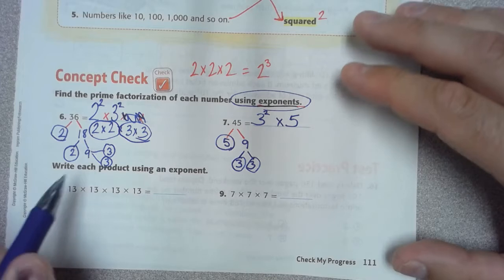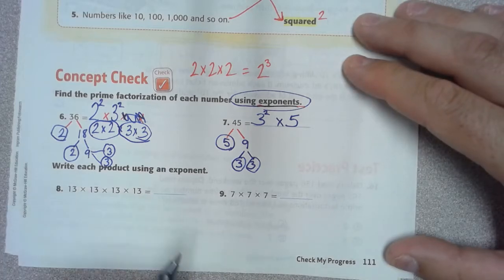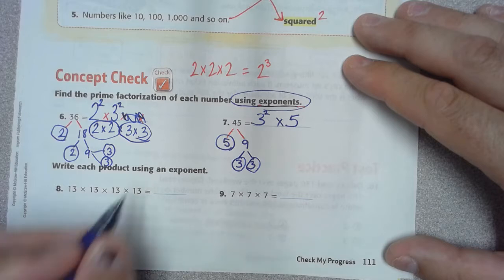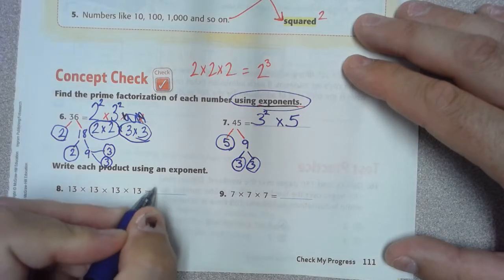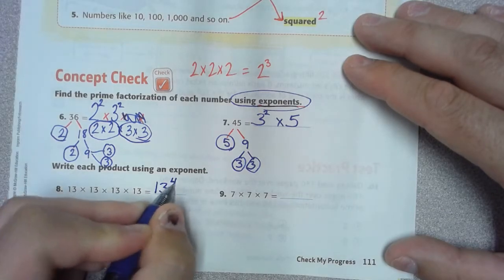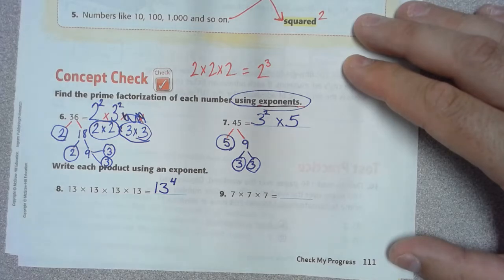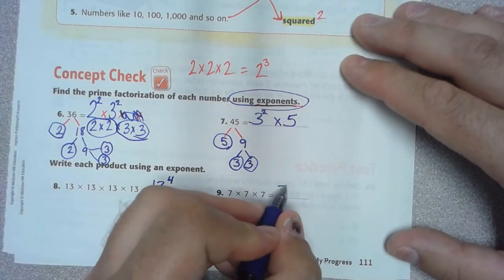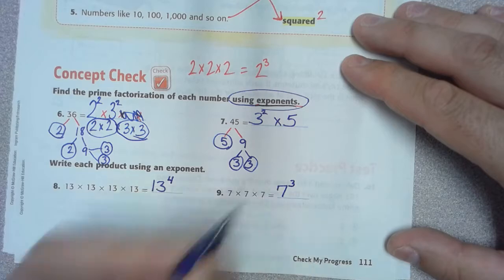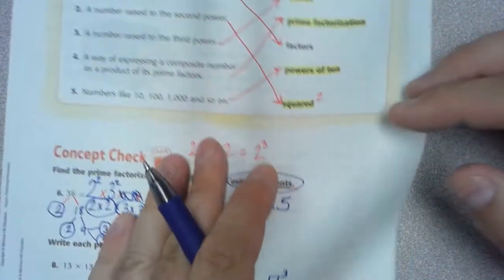This one down here is pretty easy. We didn't have to do anything other than what's the answer to this one here and how do you say it? Emma. 13 to the power of 4, yes. What about the number 9, Sailor? 7 to the power of 3, yes. Good job. Turn it over.